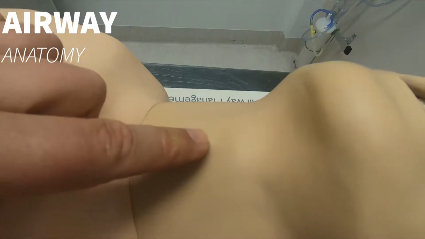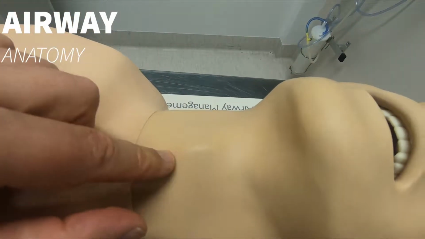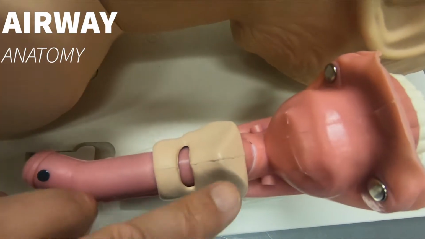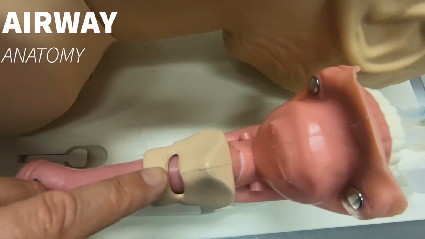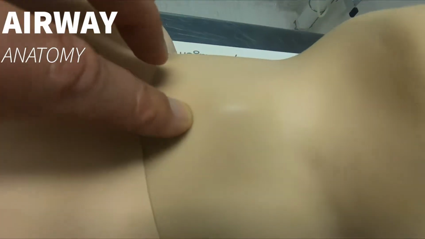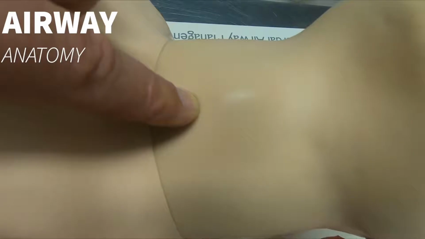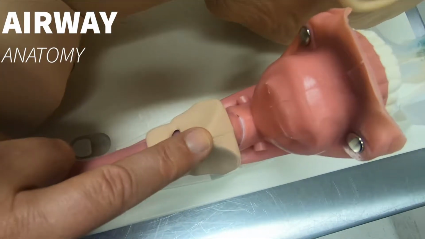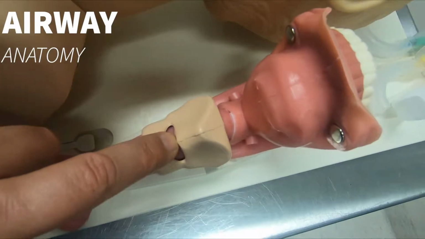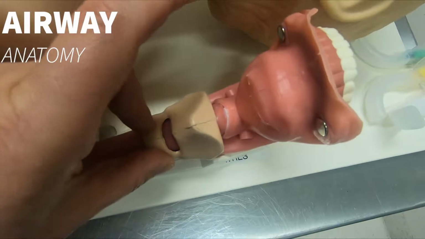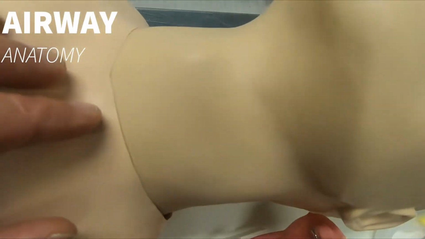So there's the Adam's apple. On the model there's a structure here, so it must be important, and indeed it is. It's the cricoid ring, which will live around here. One way of easily finding it on yourself is sliding your finger down from the Adam's apple. You feel this little trough, and there's the cricoid, and then these two fingers can apply it.